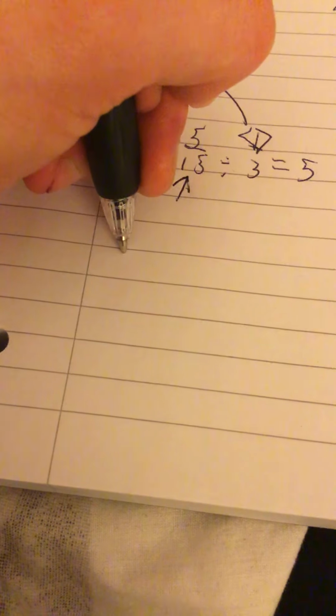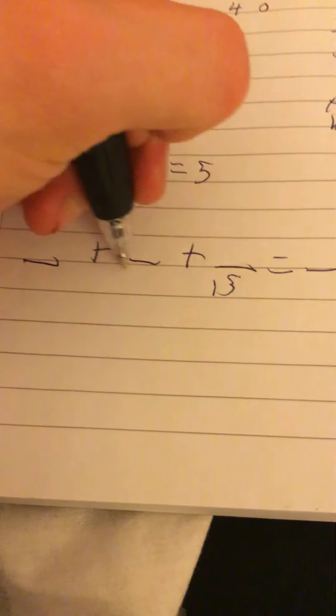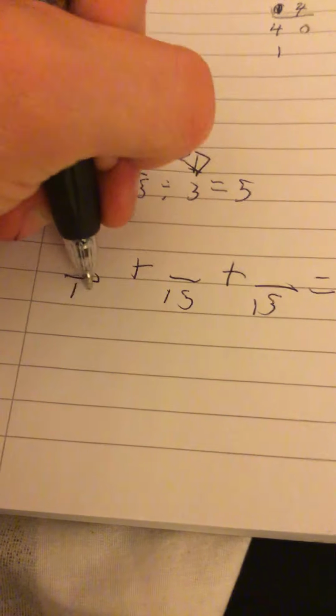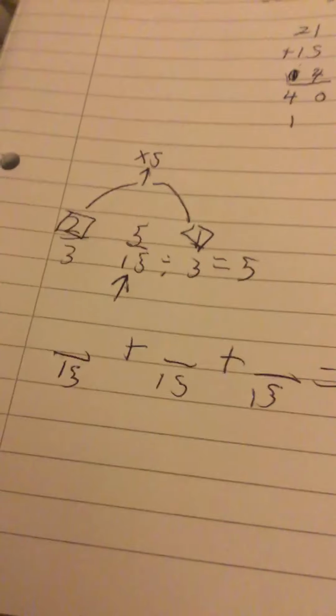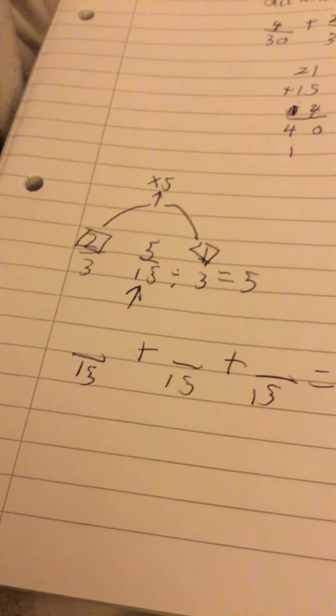So this is how I would lay it out: 1, 1, and 1 equals that, 15, 15, 15. Okay, there we go. Now, this is one of the nicer, more exam questions you will get.